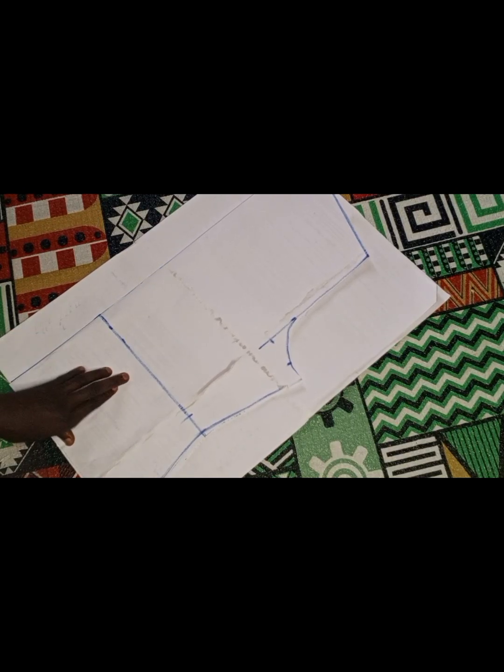So I'll just cut it out, and the next thing will be to cut the neckline. So let me cut it and come back to explain the next step.